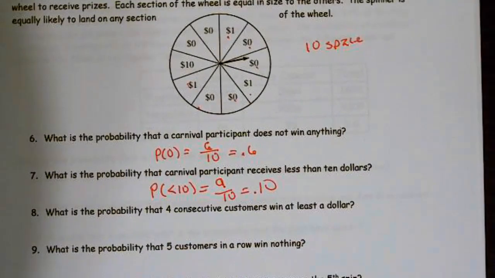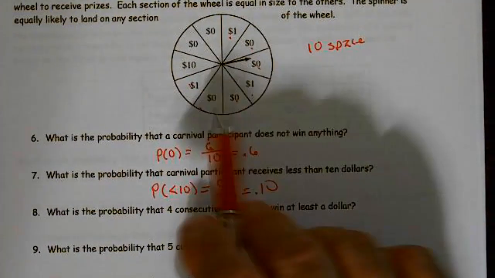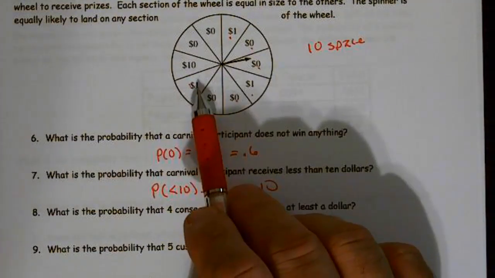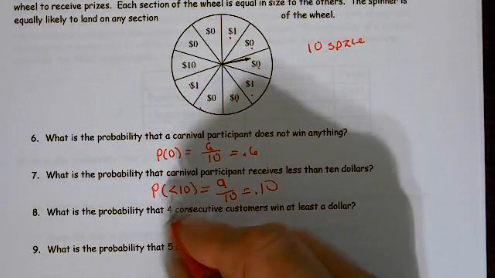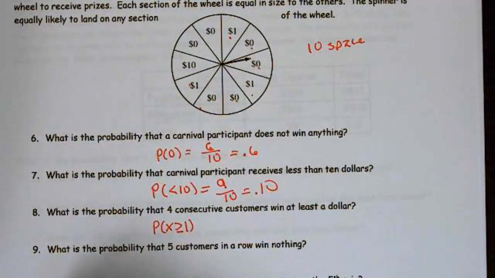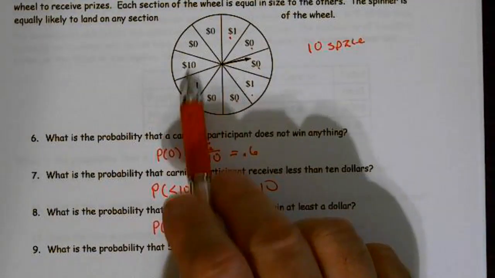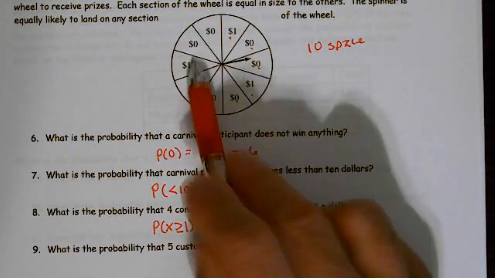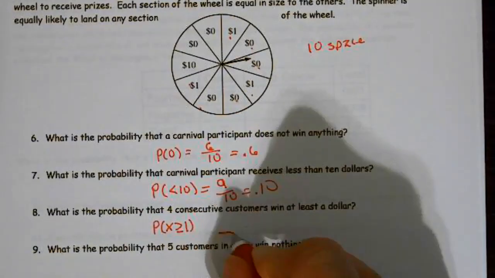What's the probability 4 consecutive customers win at least $1? All right, so in this case, that would be 1, 2, 3, and 4. We're looking for the probability that X is greater than or equal to 1. Let me check that again: 1, 2, 3, 4. So that means I need 4 spaces.